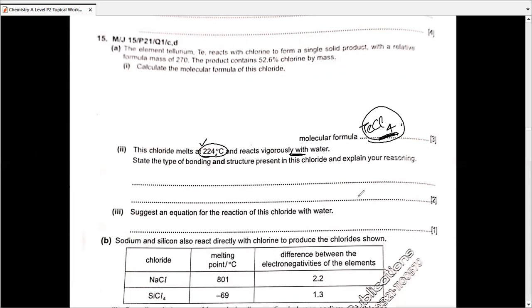The reasoning is for your understanding, although you can quote the reasoning over here, but stick to the bonding and the structure explanation first. Afterwards, if you get half a line or one line, then you can go ahead with the reasoning. Okay. And for the equation?